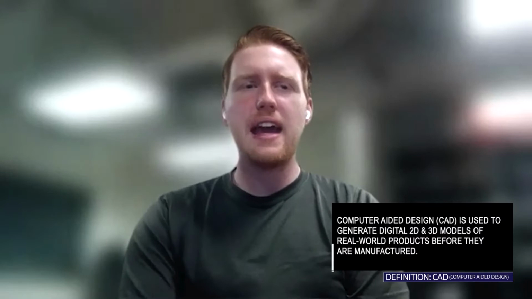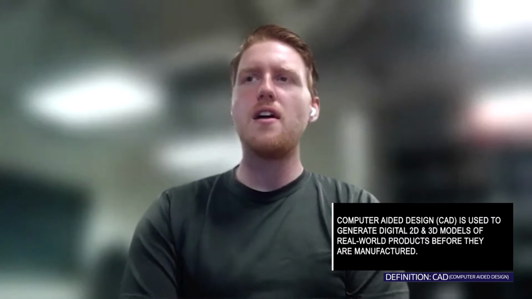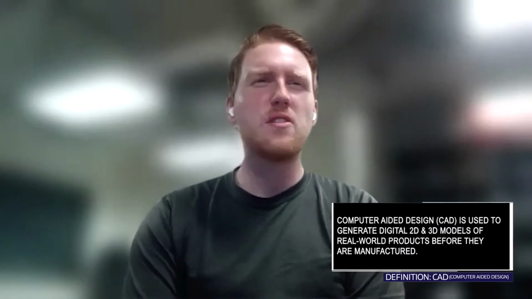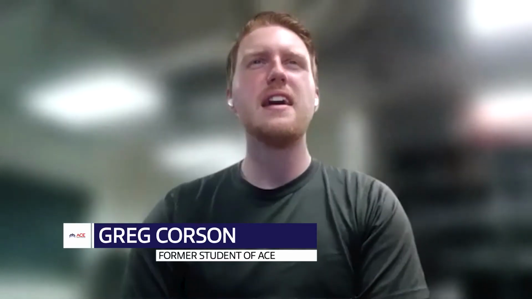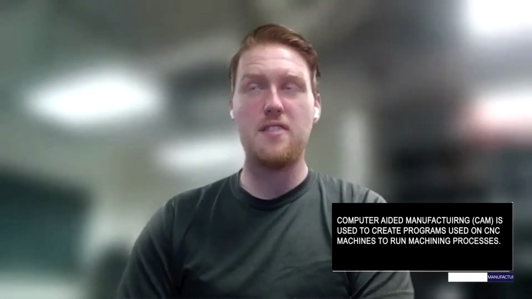pretty common nowadays. Computer-aided design software, CAD software, is pushed a lot onto technical students. Like I learned some of those in high school, and then they're pushed more in college, but there's a disconnect in the actual manufacturing, where we're learning CAMs, computer-aided manufacturing software.